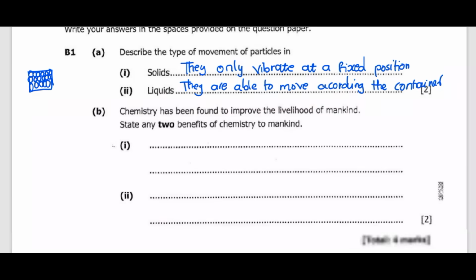Then for question B, chemistry has been found to improve the livelihood of mankind. State any 2 benefits of chemistry to mankind. There are so many benefits of chemistry. We have some of these in homes, then even in the community at large, then also in industry. So the first one, chemistry is used to manufacture fertilizers.